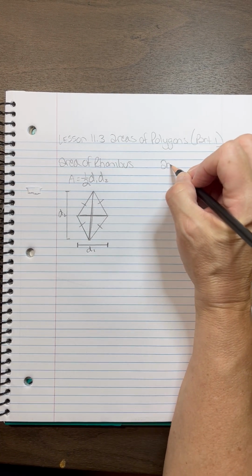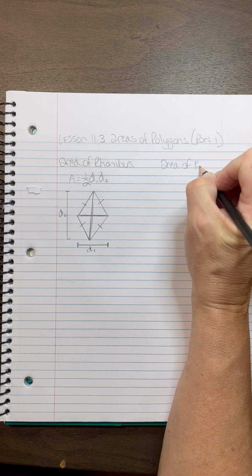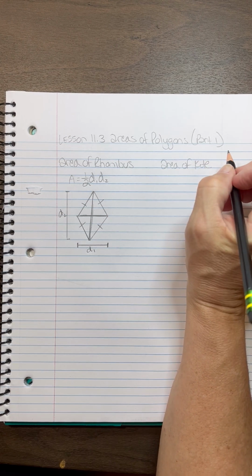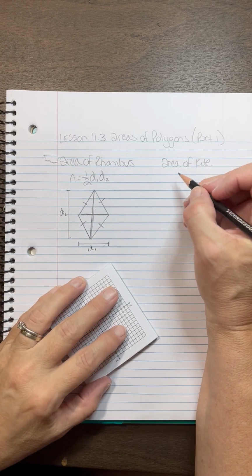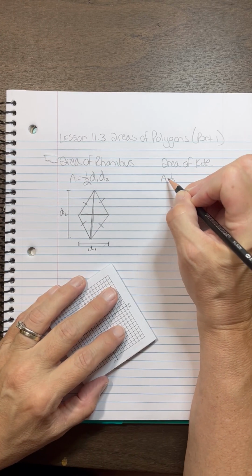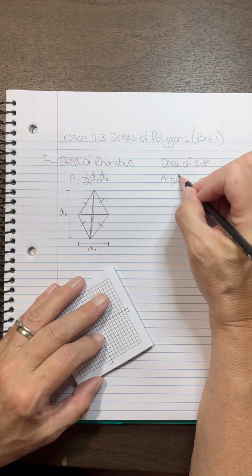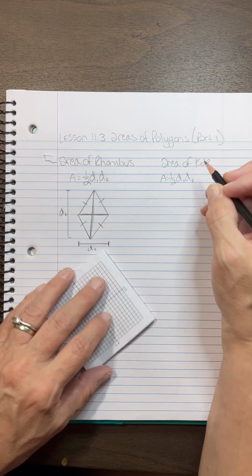And area of a kite is actually the same formula, so that's nice not to have to memorize 2 different formulas. So the area equals 1/2 diagonal 1 times diagonal 2.